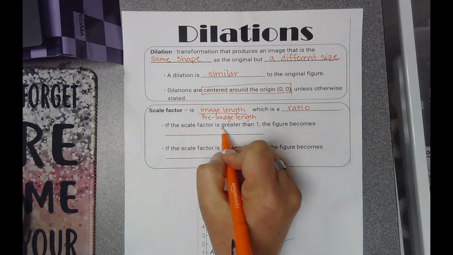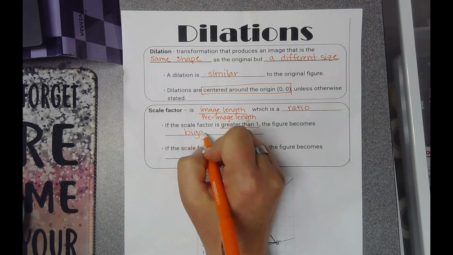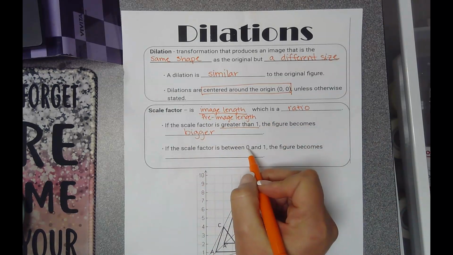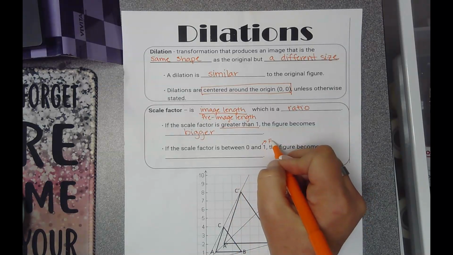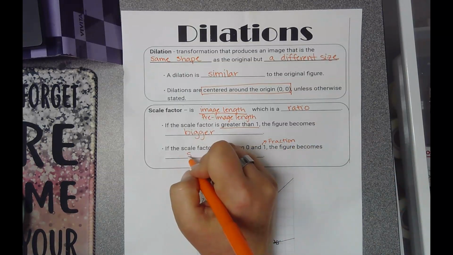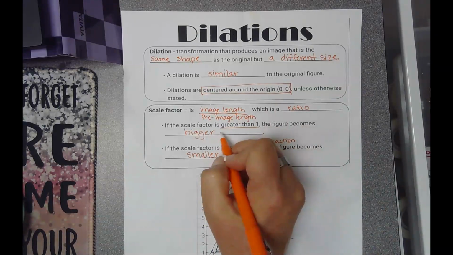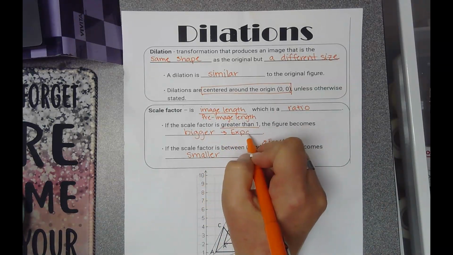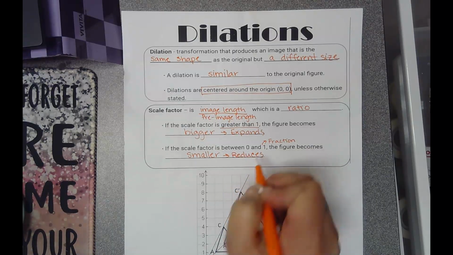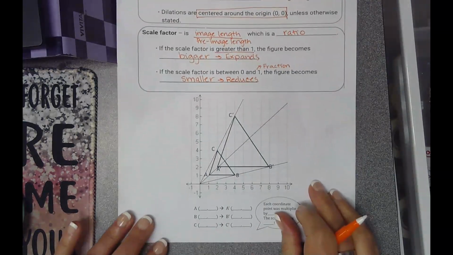If the scale factor is greater than 1, then the figure becomes bigger. If the scale factor is between 0 and 1, meaning a fraction, the figure becomes smaller. And we will often see this as expands and reduces. So be aware of those words. Okay. So let's take a look at our example.